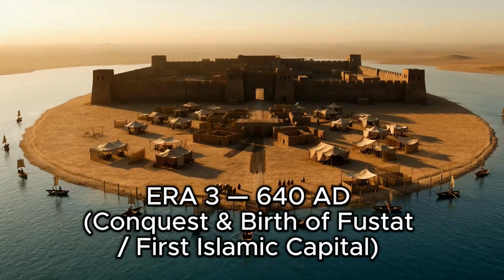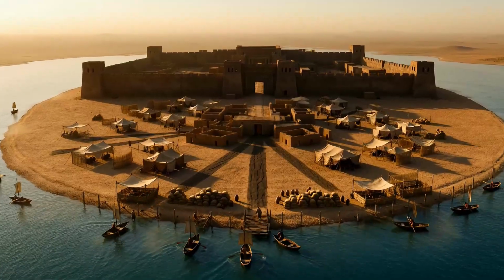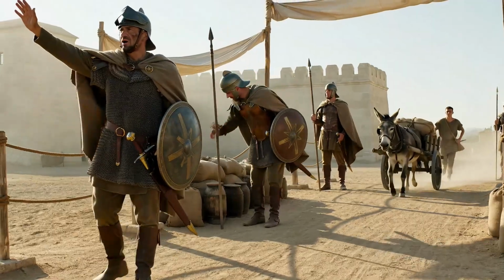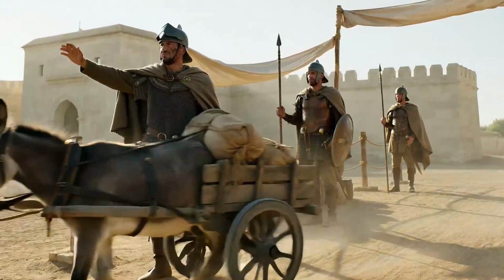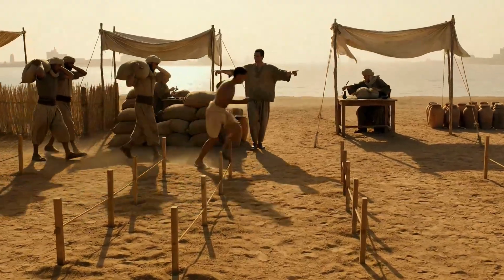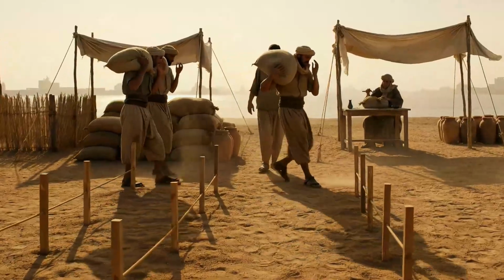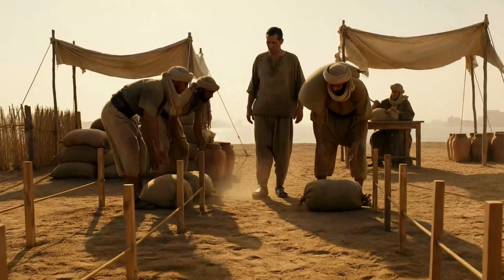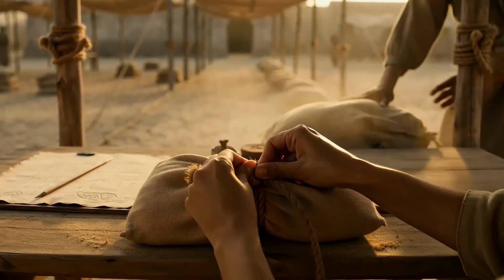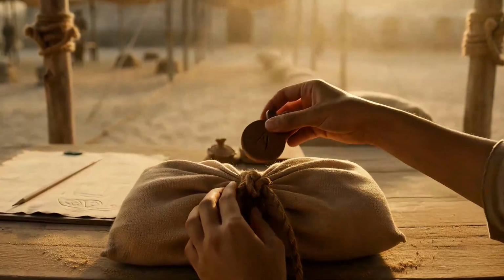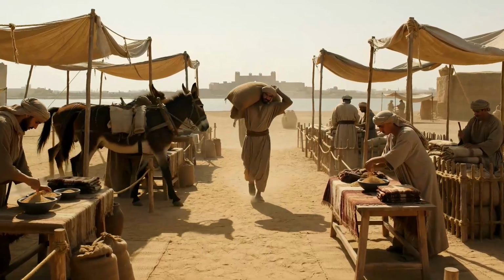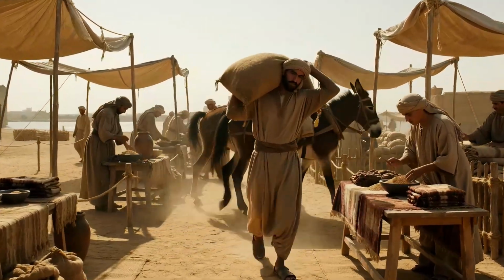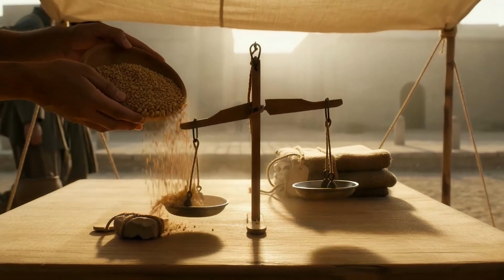Now the turning point. Around 640 to 642 AD, the Muslim conquest of Egypt. The map of power changes fast, and the story stops being fortress and suburb and becomes capital and empire. Near Babylon Fortress, a new settlement appears, Fustat, often remembered as the city of tents, and it becomes the first Islamic capital of Egypt. This is where a lot of reconstructions get the vibe wrong.